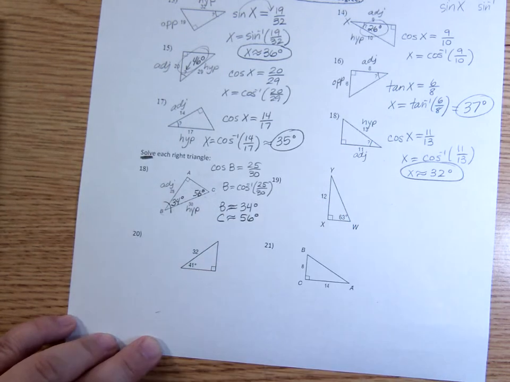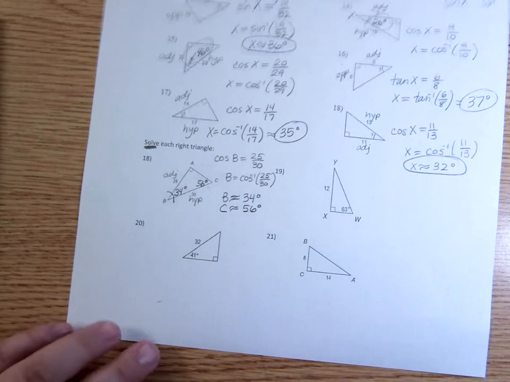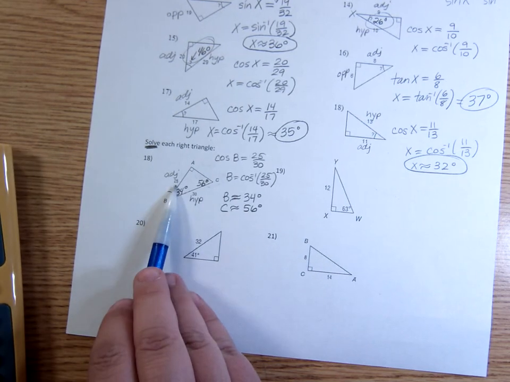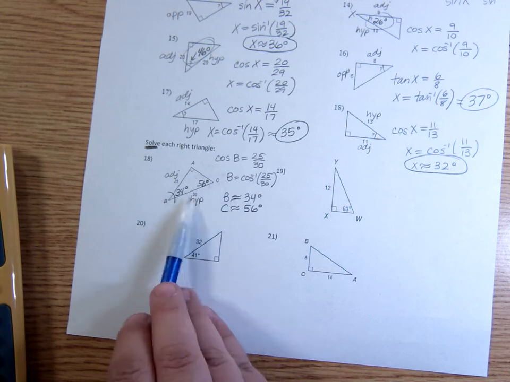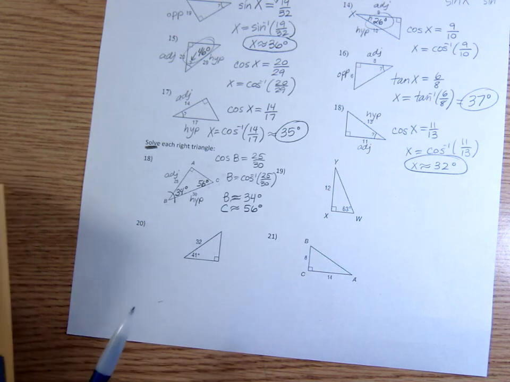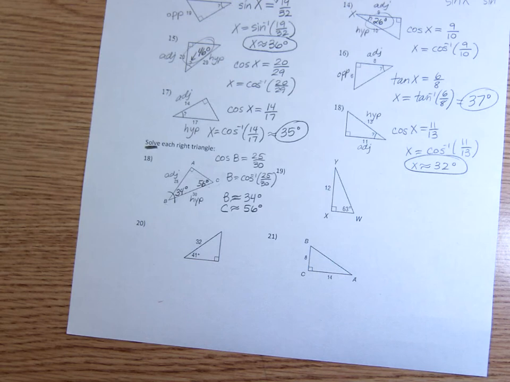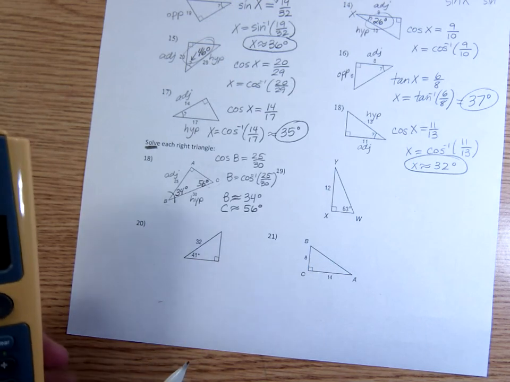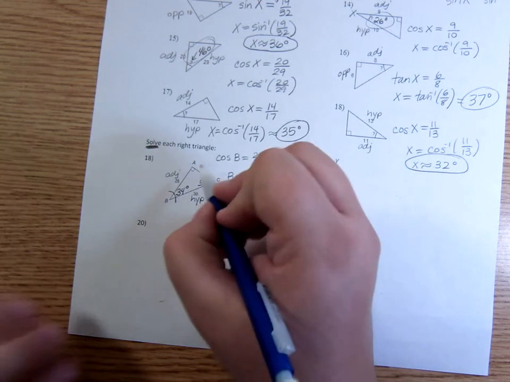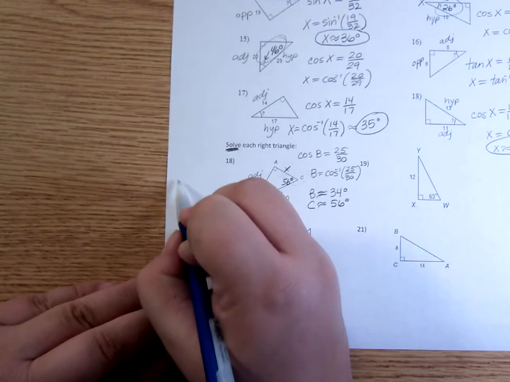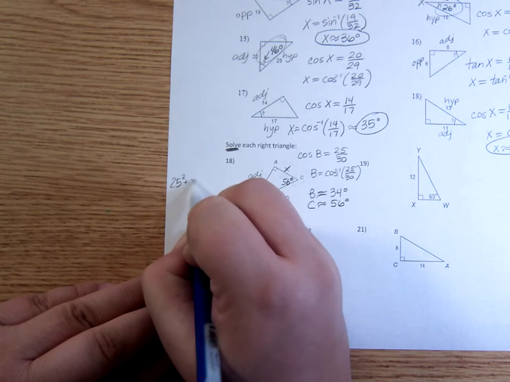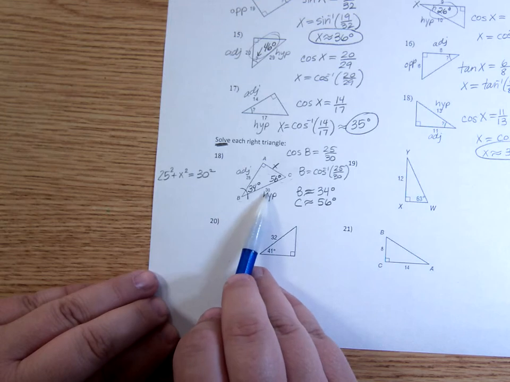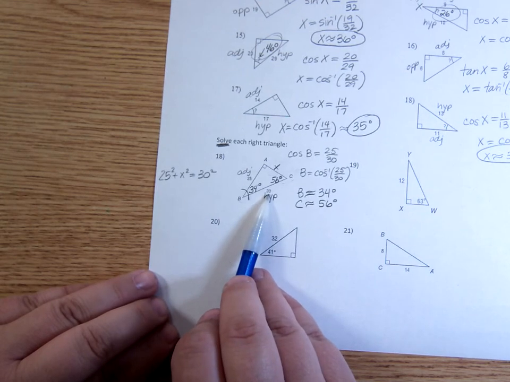Only thing I have left to find is missing side length AC. Since I know AB is 25 and I know BC is 30, I have two sides of my right triangle. Anytime you have two sides out of three on a right triangle, Pythagorean Theorem is probably the easiest way to find the third side. So let's call this one x. 25 squared plus x squared equals 30 squared. Remember that you don't just square and add the numbers you see, because this is the hypotenuse, so it has to be the one that's alone on one side.